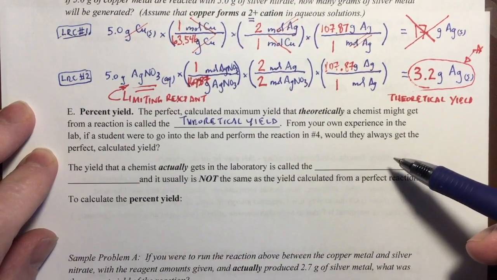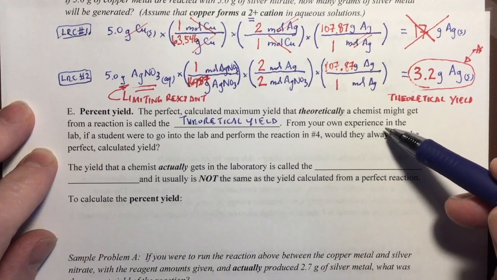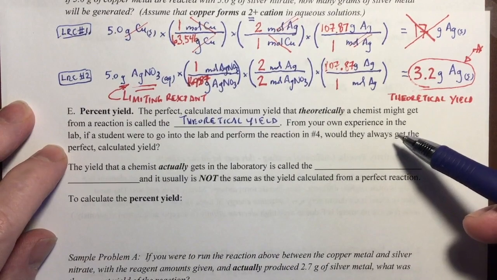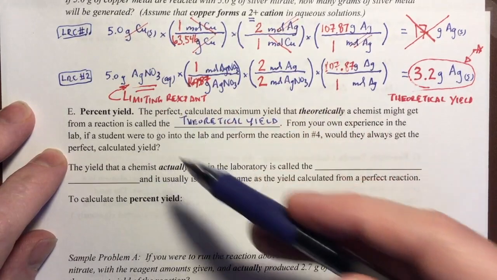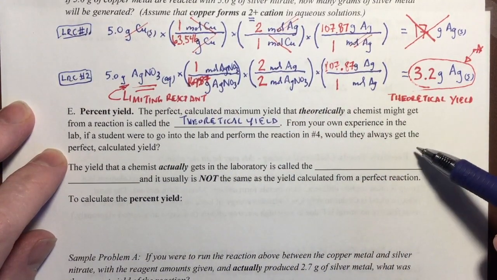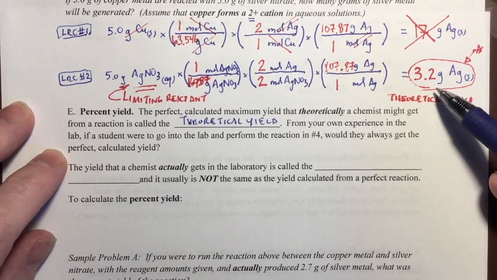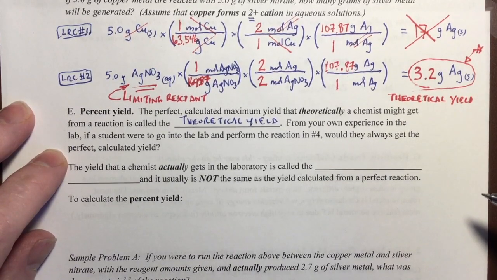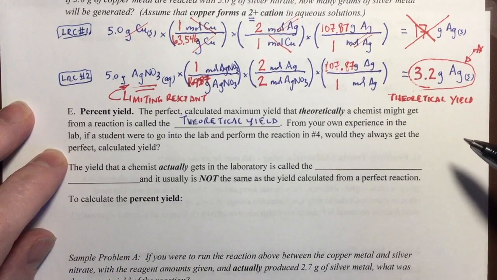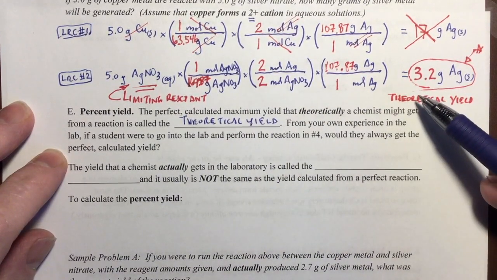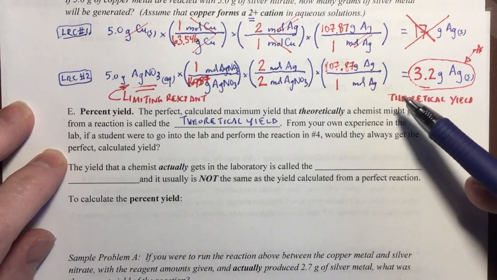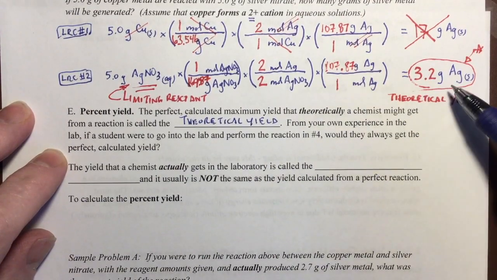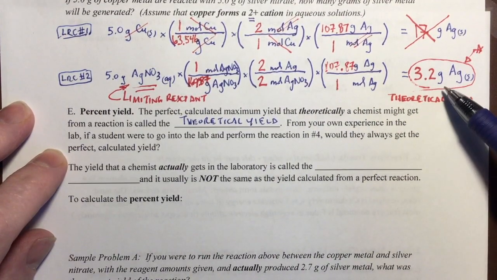Now, you've been in the lab and you've run some experiments already, and from your own experience, if a student were to go in the lab and perform this reaction with these starting amounts of each of these reagents, do you think they would always get exactly that amount of product? No, probably not. There's going to be loss of product because it adhered to glassware, or maybe there was a spill, or maybe there was something else going on in the chemical reaction so that not all of this product could be generated.